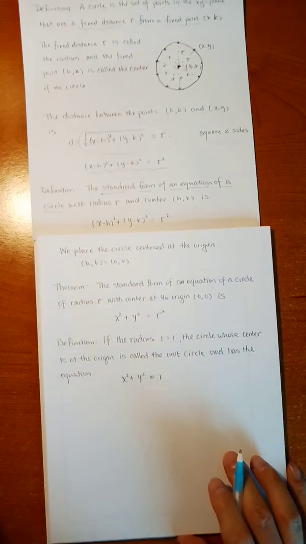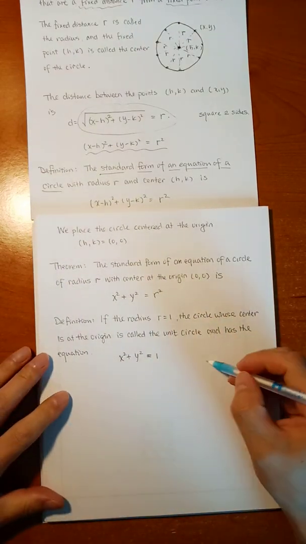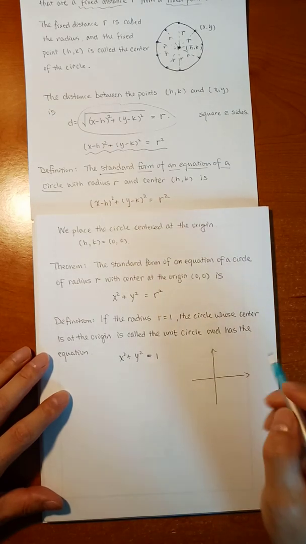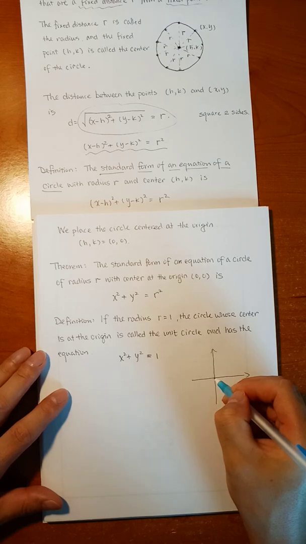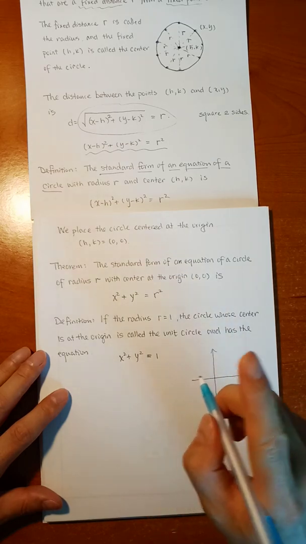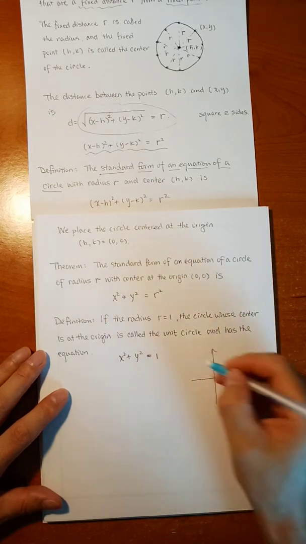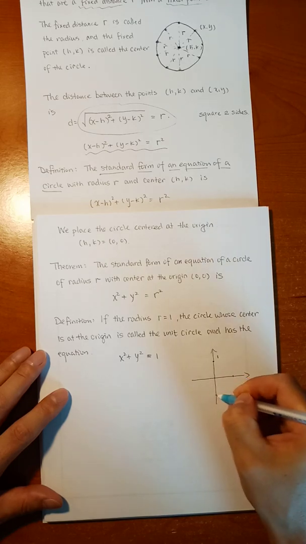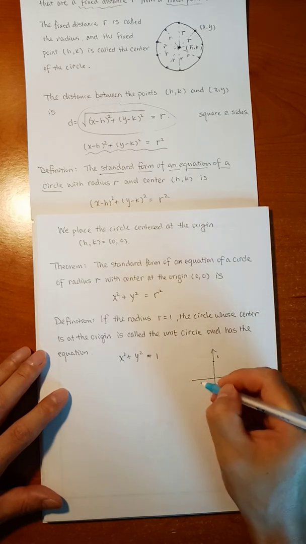So this is the unit circle. How do we sketch or graph a circle? First, you determine the center. And second, you go top, bottom, right, left, r distance. Okay, r is 1, so go top 1, right 1, bottom 1, which becomes negative 1, left 1, which becomes negative.